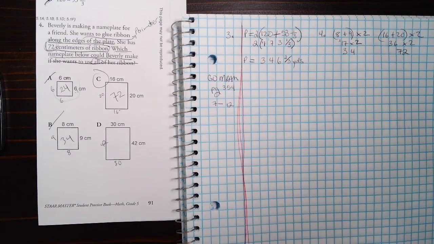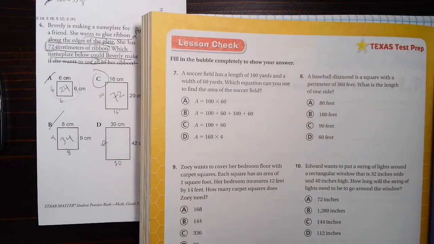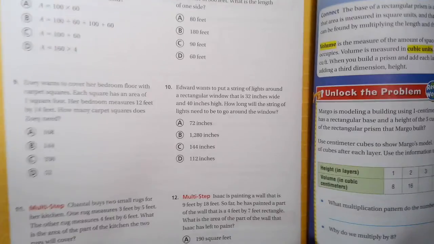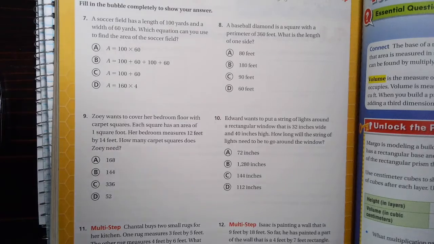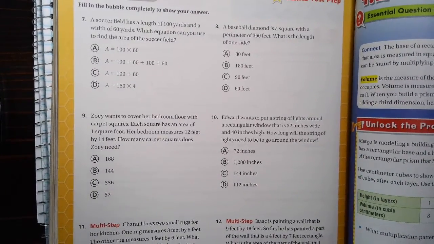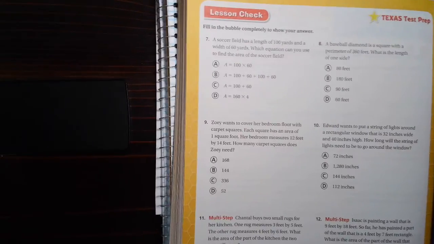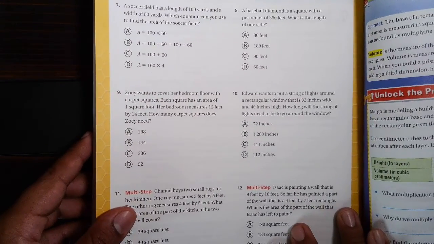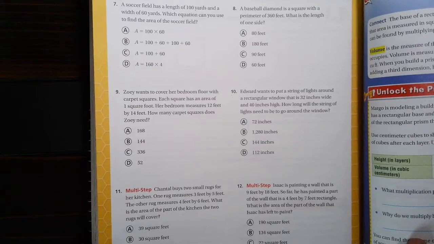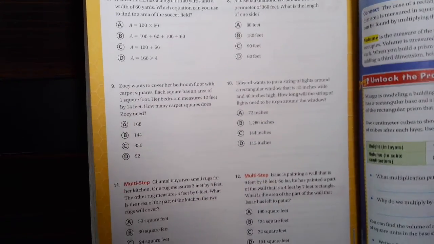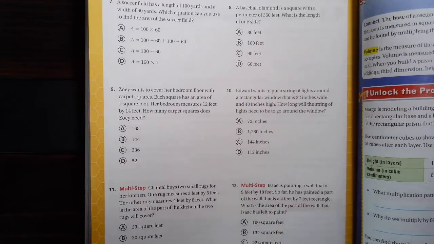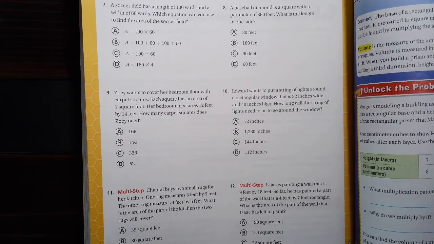All right, and I'll put it right here so that hopefully everyone can see this page. I'm zoomed out as far as I can. Okay, you will do your math in your journal, just like we've been doing before.